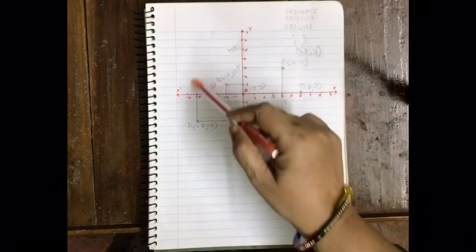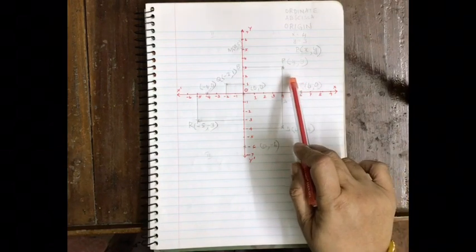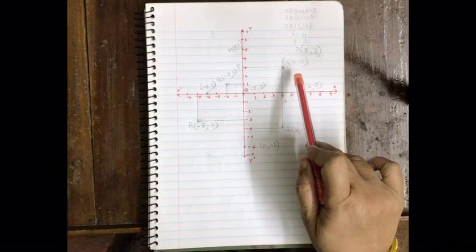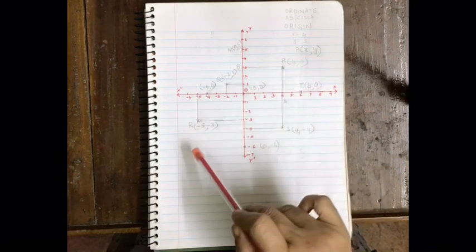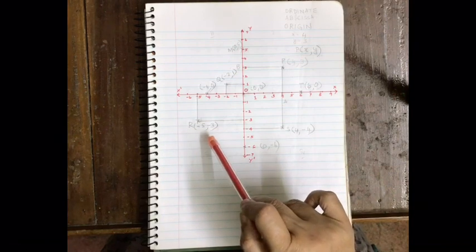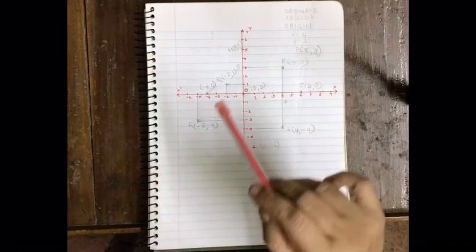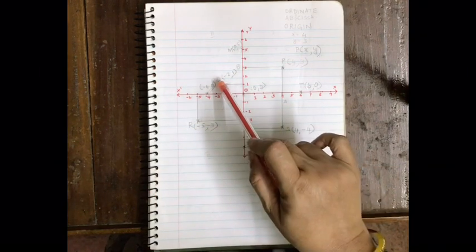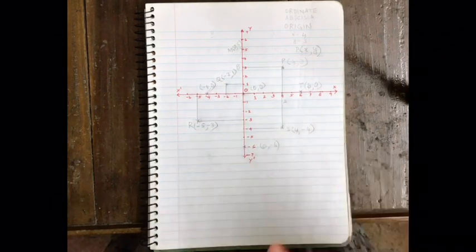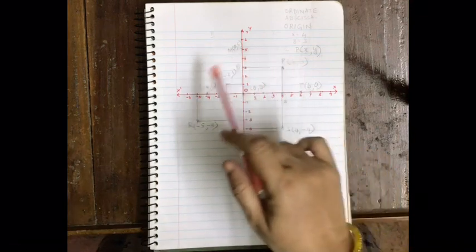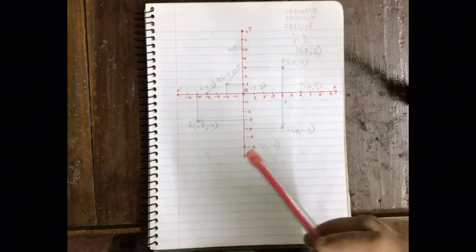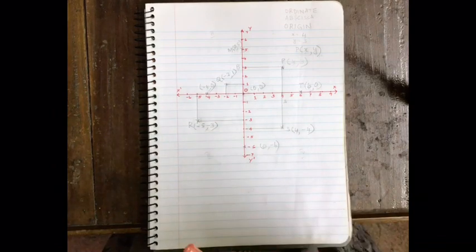So what conclusion do you get from this? In the first quadrant, both the abscissa and ordinate are positive. In the third quadrant, both abscissa and ordinate are negative. In the second quadrant, abscissa is negative. In the fourth quadrant, ordinate is negative. So you may get questions like this. You'll be given the point and then asked to find out in which quadrant it falls.